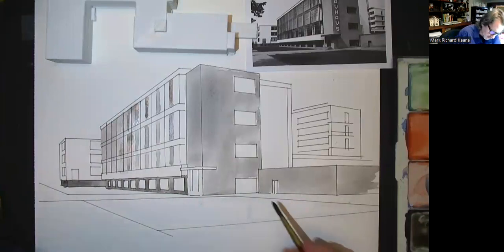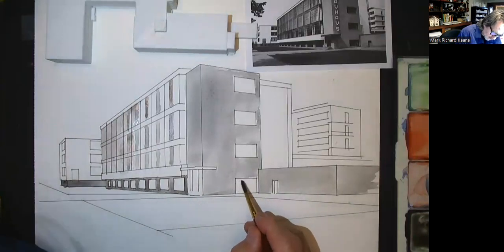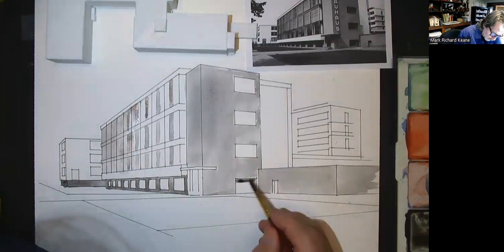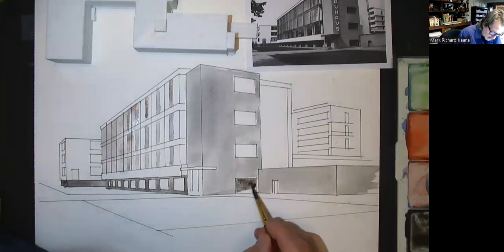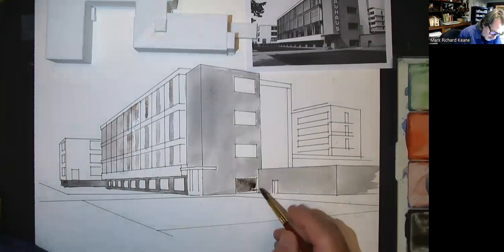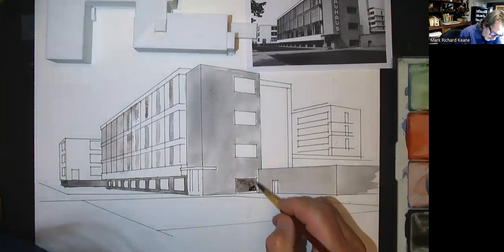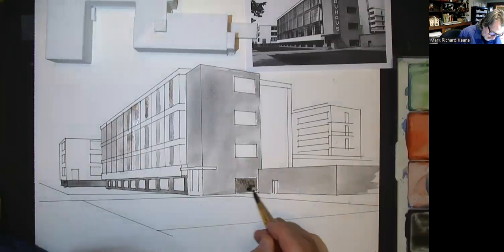And now we can come into some of the dark areas and show some of the fenestration. And we'll just wash this in as a base and then come back in later with line work to show the industrial grid on top of the dark space inside of it.